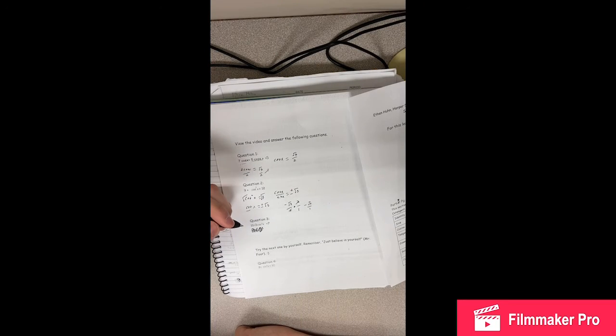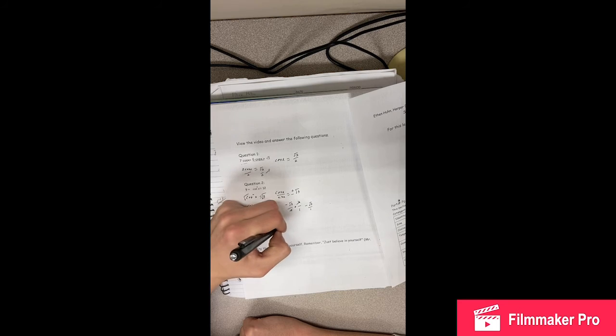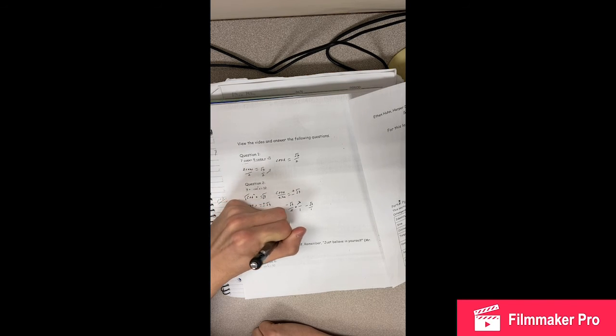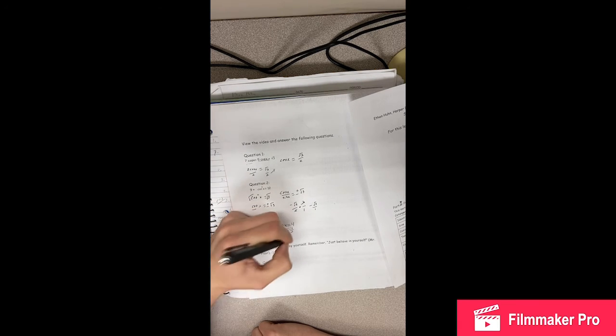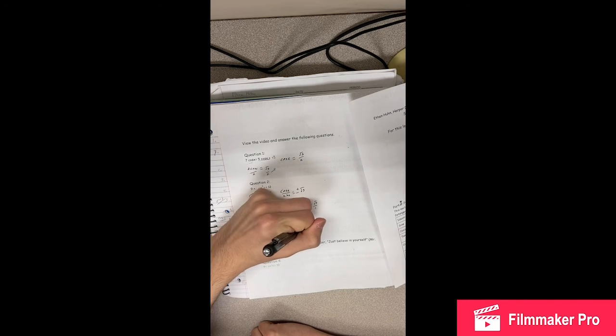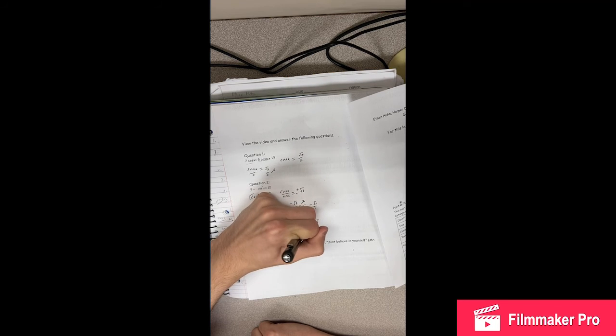So the next problem we have is 11 equals 3 cosecant squared x plus 7. The first step is to subtract 7 from both sides. You'll get 3 cosecant squared x equals 4. Then you're going to want to divide by 3, which will leave you with cosecant squared x equals 4 over 3. Square root it all. So you'll get cosecant x equals square root of 4 over square root of 3, which is 2 over square root of 3.